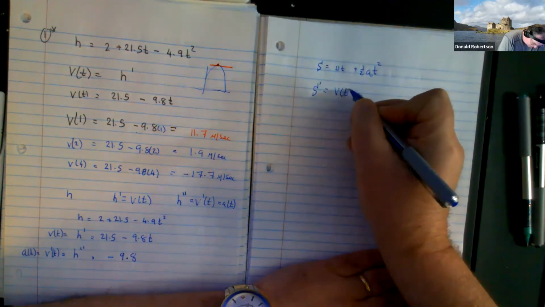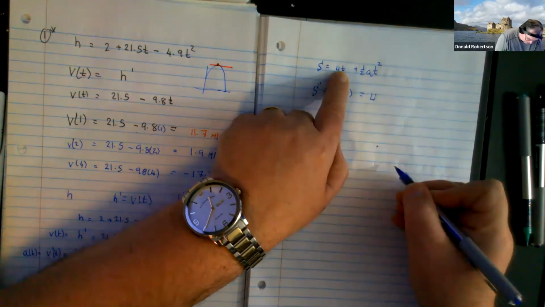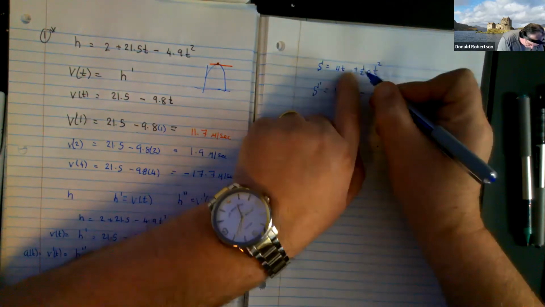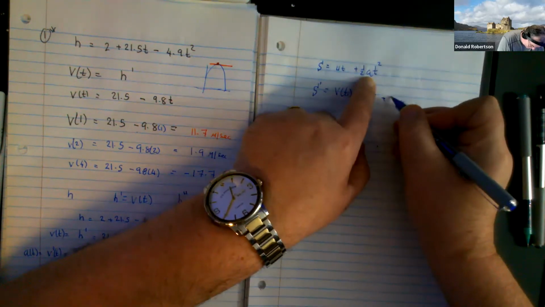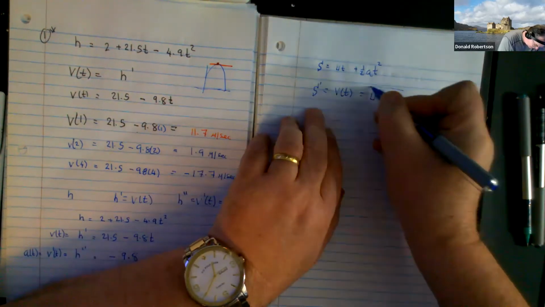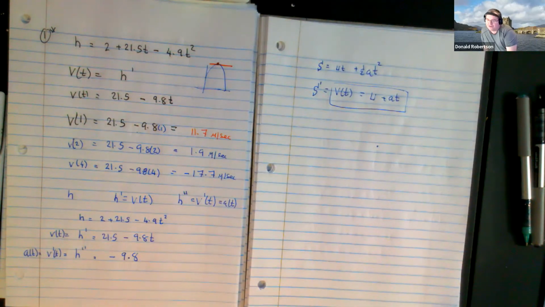If you differentiate ut with respect to t, you get u, and if you differentiate this term, you multiply by the power, and you get at. Do any of you recognize the velocity of an object whose initial velocity is u and whose acceleration is a?